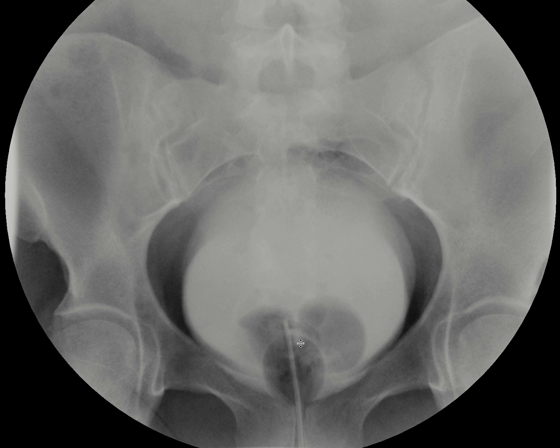We can also see this rounded or ovoid structure here with a tube running through the middle of it. This is the Foley catheter that is put where we instill the contrast, but we can also see that there are these two other ovoid filling defects within the bladder that need to be accounted for.